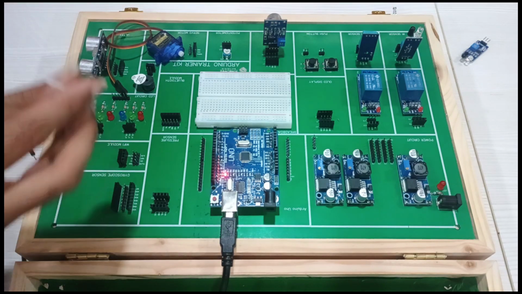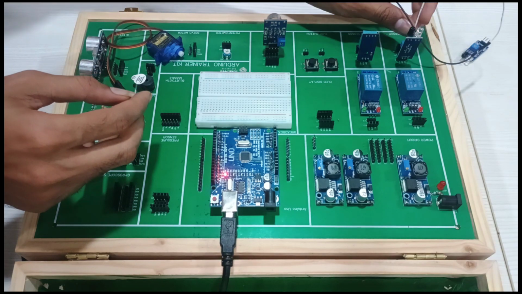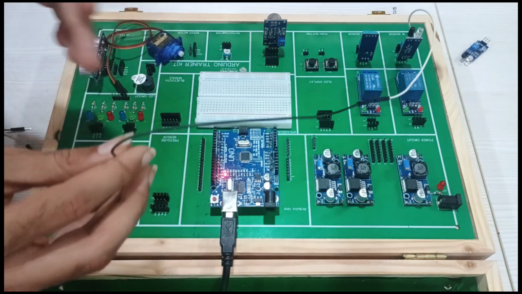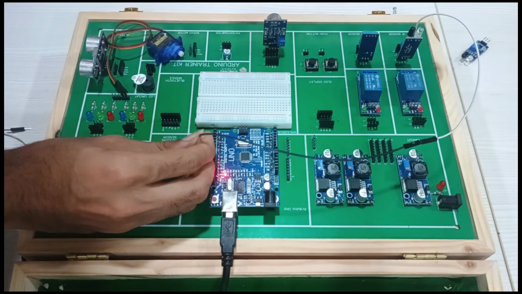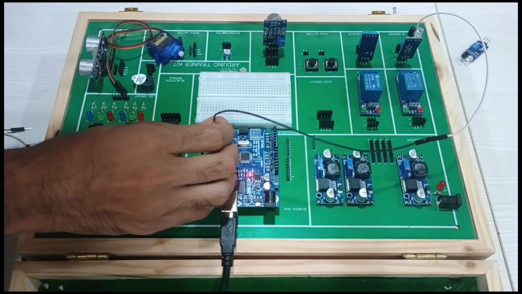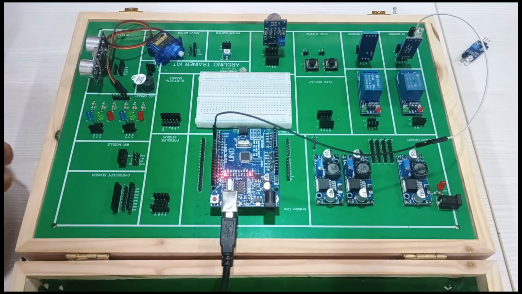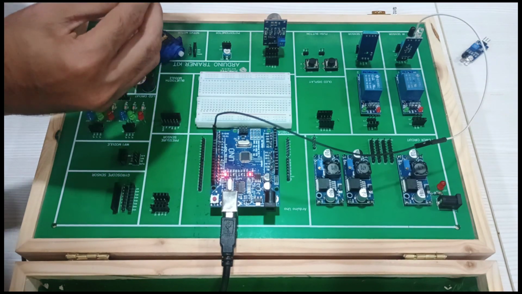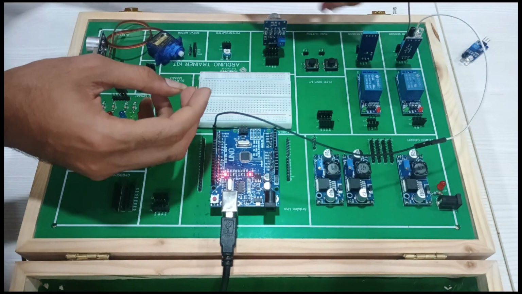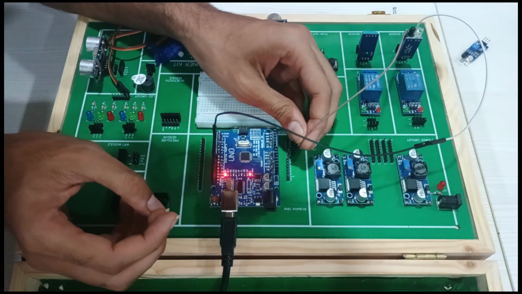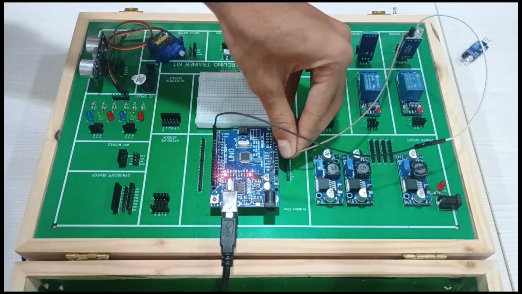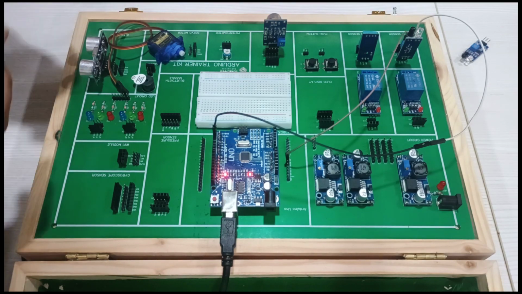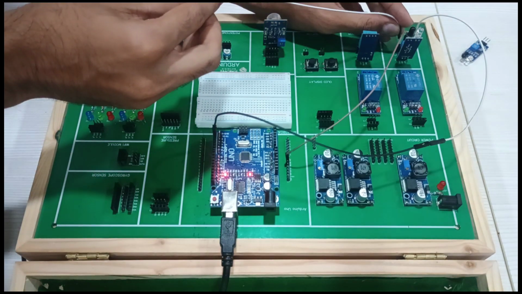So for the out, we have connected to pin 2, and ground to ground of the Arduino Uno, and VCC to 3.3 volt.